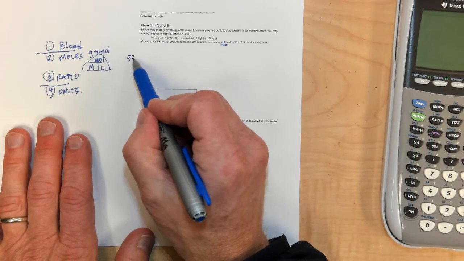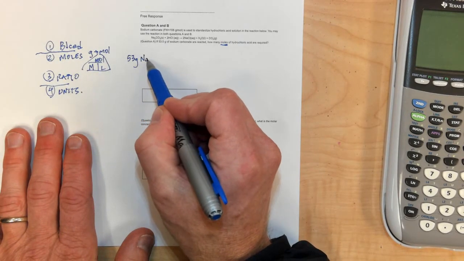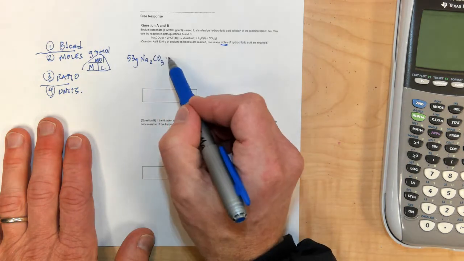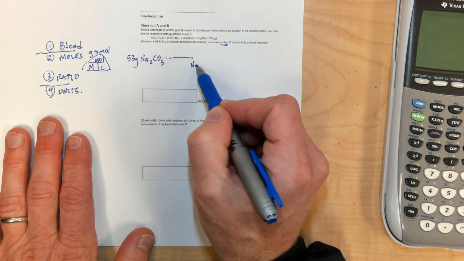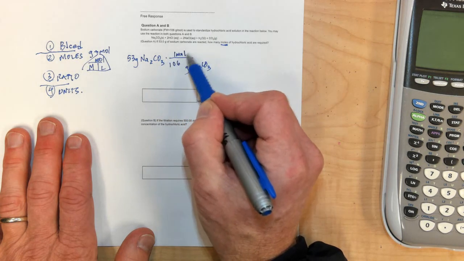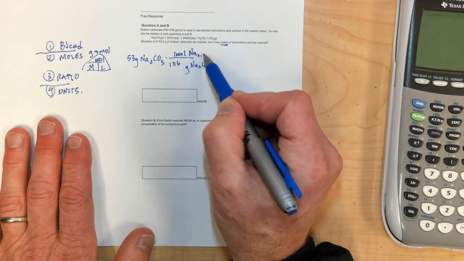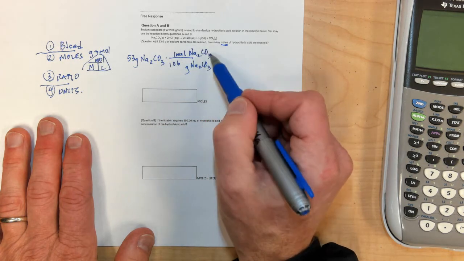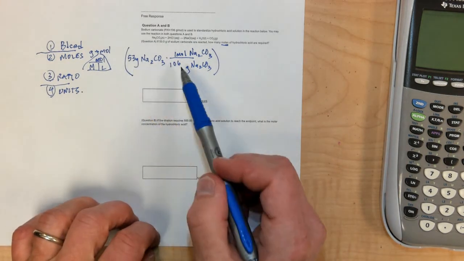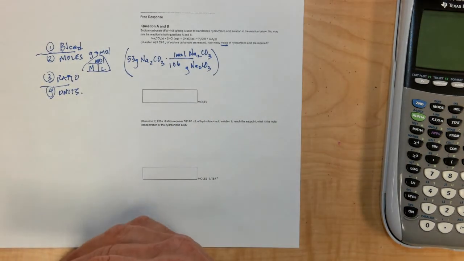So we have 53 grams of sodium carbonate, Na2CO3. Multiply sign, put a line, Na2CO3 in a position where it's going to cancel. Its grams are 106, and there's 1 mole in that amount of grams of sodium carbonate. So that will do my converting to moles, and you see the numbers are really nice. 53 divided by 106 is 0.5 moles.